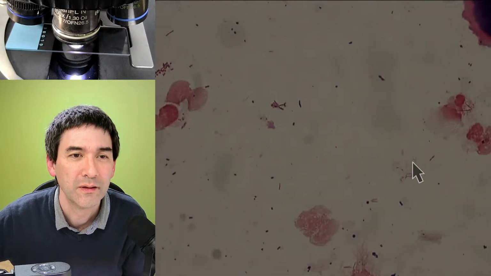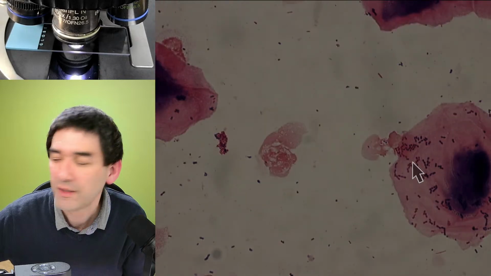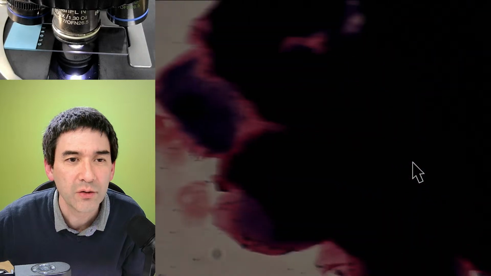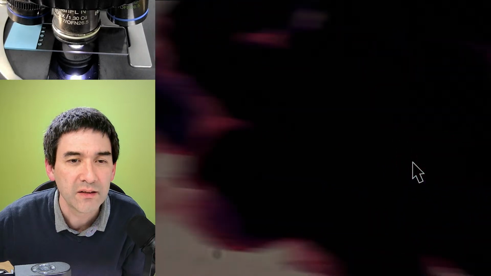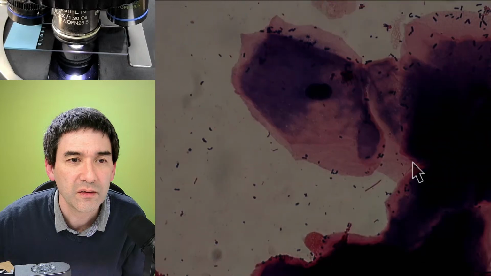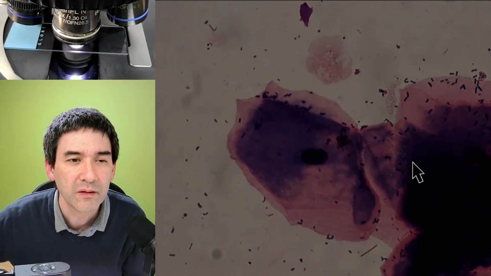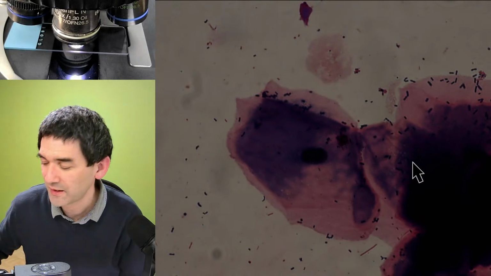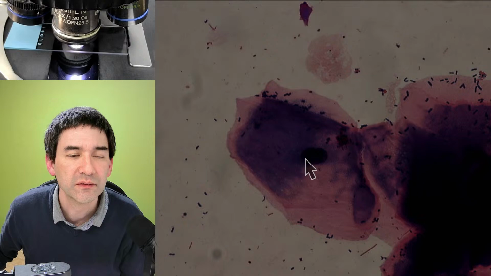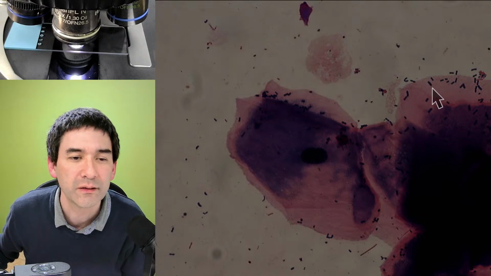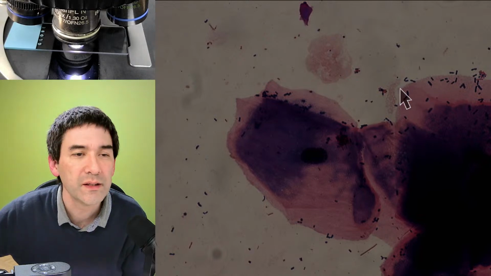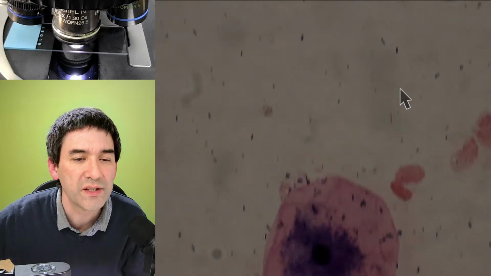Let me see where else, maybe let's move over here a little bit. These here are not completely destained yet. Here again, that's also one of those epithelial cells with a nucleus in the center. And those things here, all bacteria. And we could not see them before.